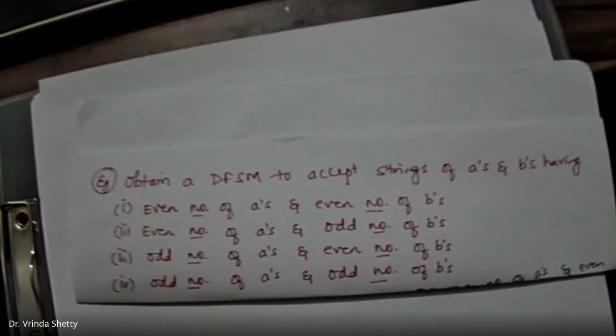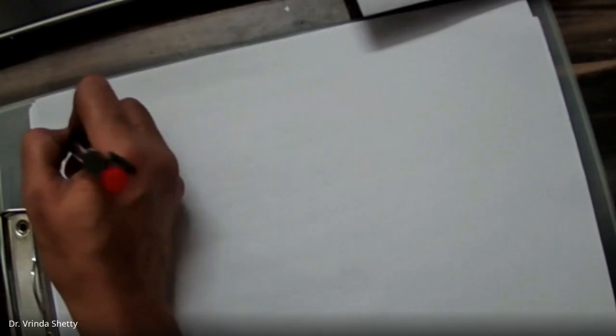Similar to that, our next example, the third one which I have given, is odd number of A's and even number of B's. I think you have got an idea. Now in this case, odd number of A's and even number of B's.